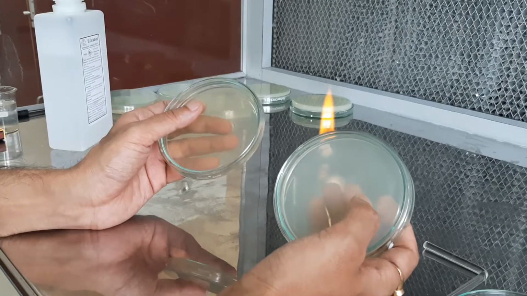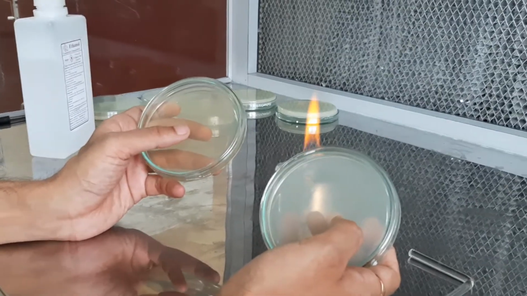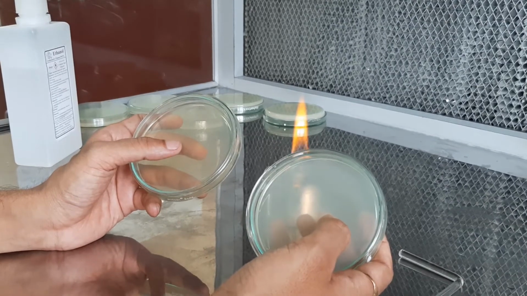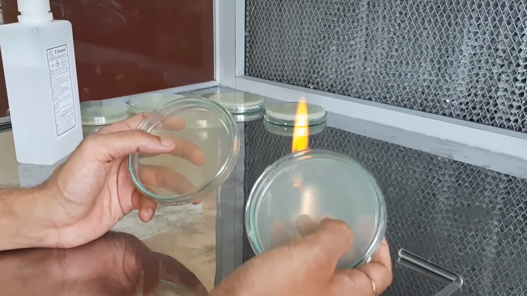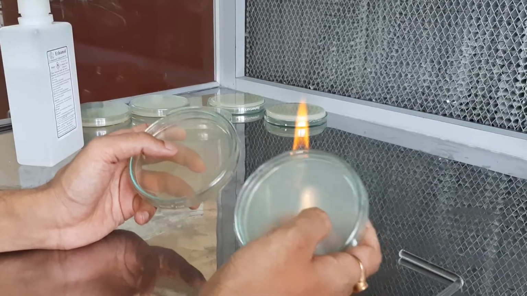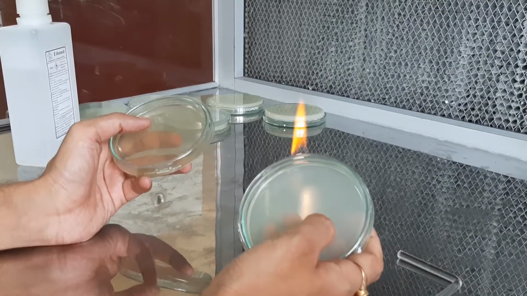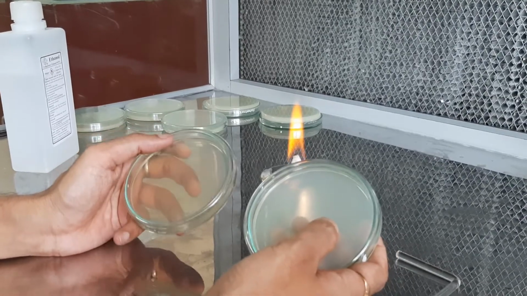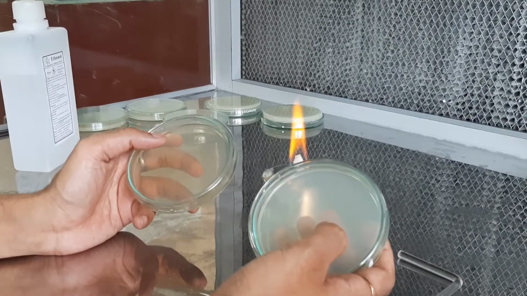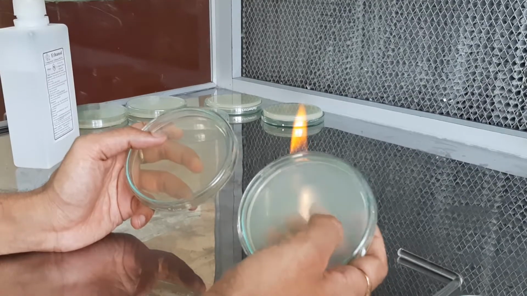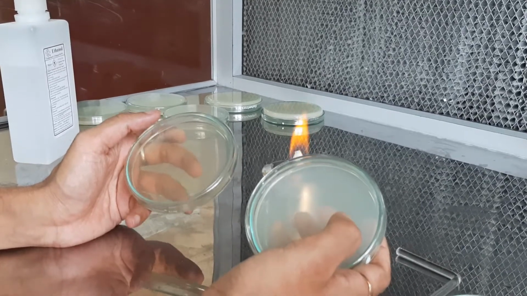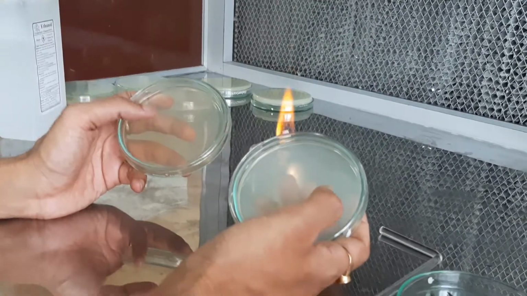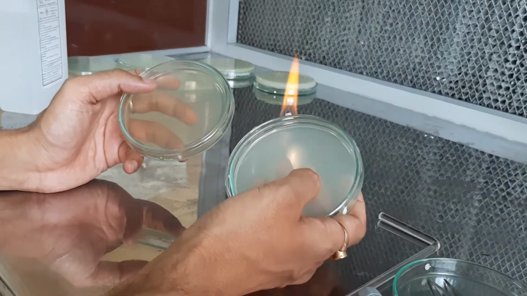I am only giving you two examples, but we have multiple sets of such plates, and we place them at different locations wherever we want to enumerate the aerial microorganisms. For example, one can be in the lab, one in the corridor, one in the bathroom or washroom, one in the kitchen, or one in the outside environment. Wherever we want to enumerate the presence of microbial load in air, or the different types of bacteria or fungi present in air, we can use this settle plate technique.